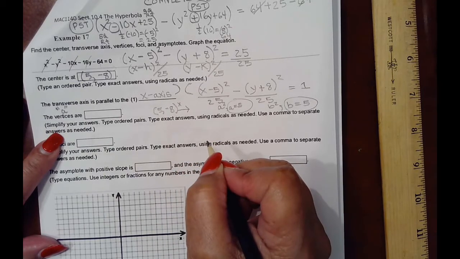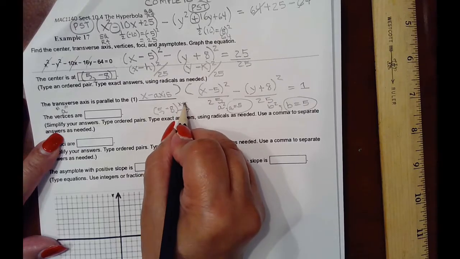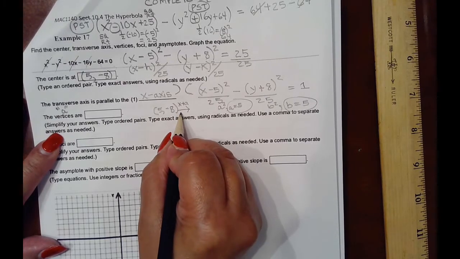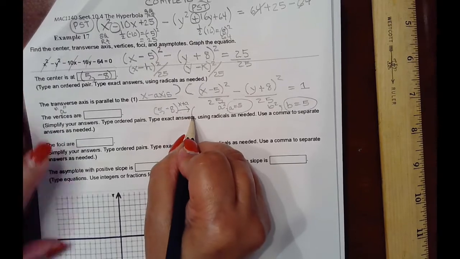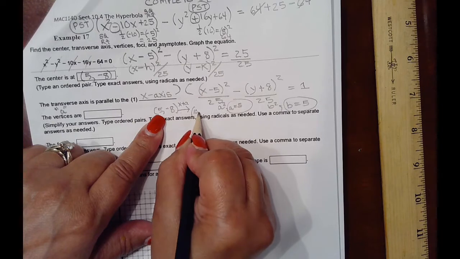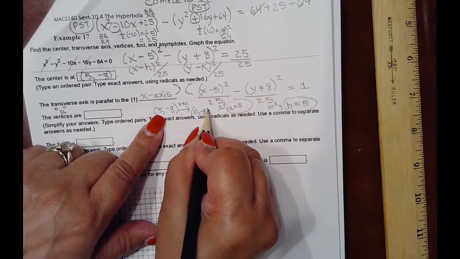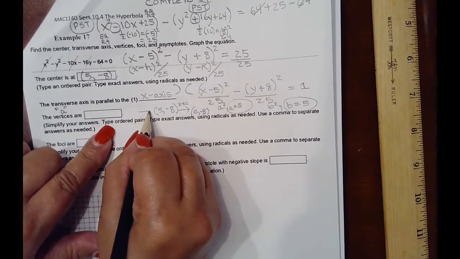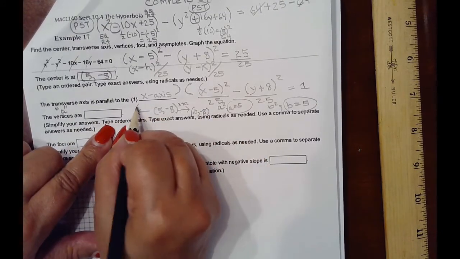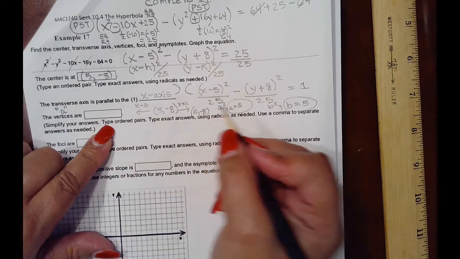So I'm going to take the x value, and I'm going to add that A value to get to a vertex. So it's going to be the 5 that I'm on, add another 5, and you're at 10, -8 when you move to the right. And then when I go this way, I'm taking x and I'm subtracting that A value, which again is 5.